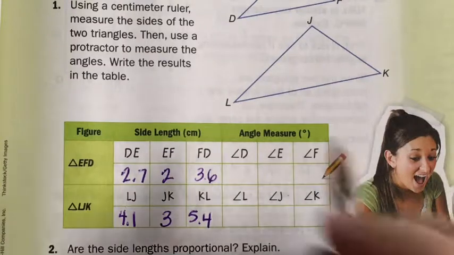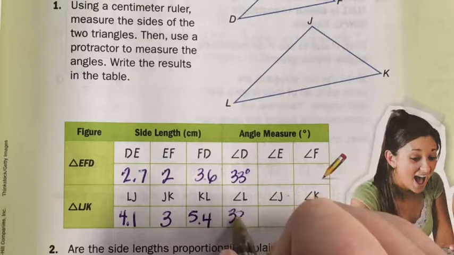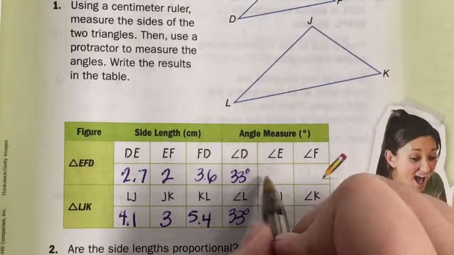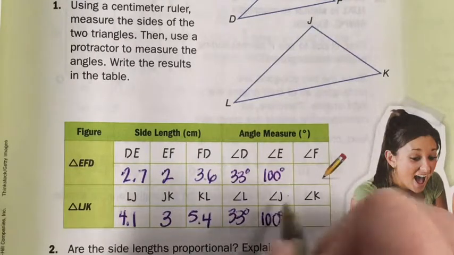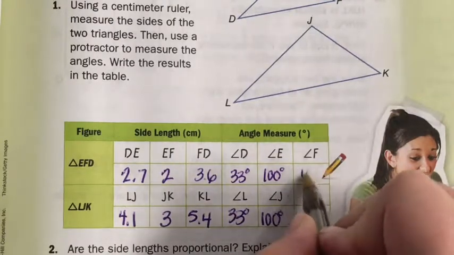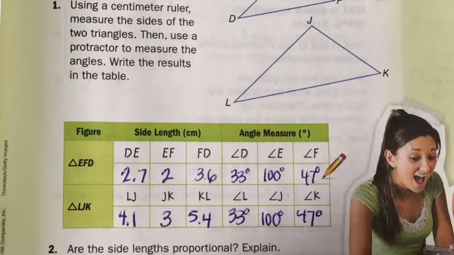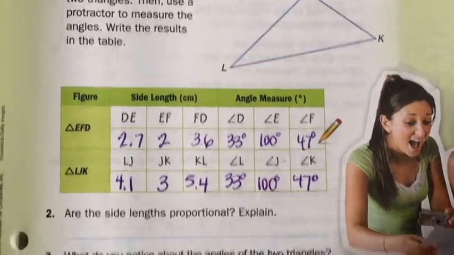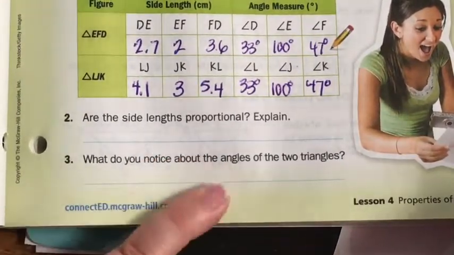Then angle D and angle L are both 33 degrees. Then angle E is 100 degrees, and J is also 100 degrees, and F is 47 degrees, and K is 47 degrees. And when I measured these, I got them slightly different, so I'm glad that I just went with what they said.